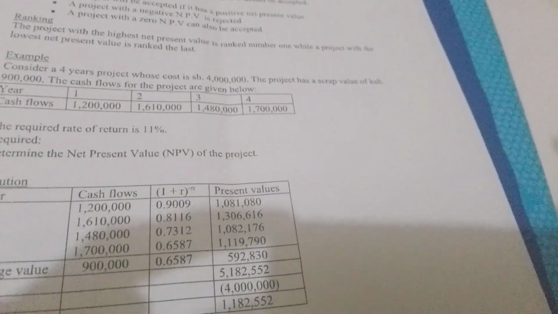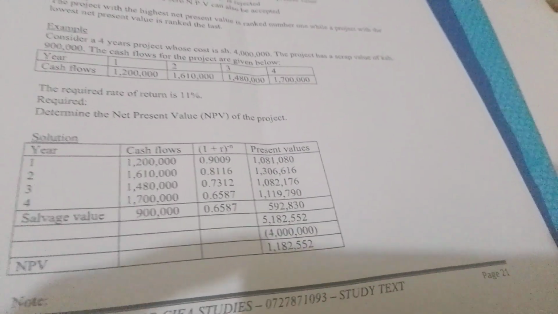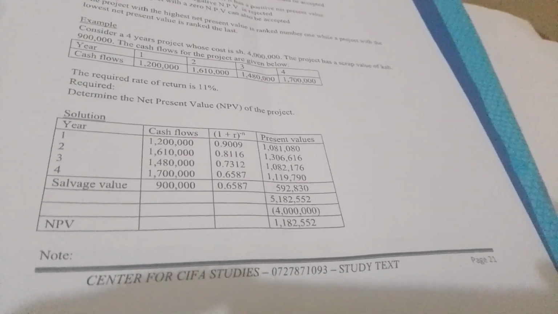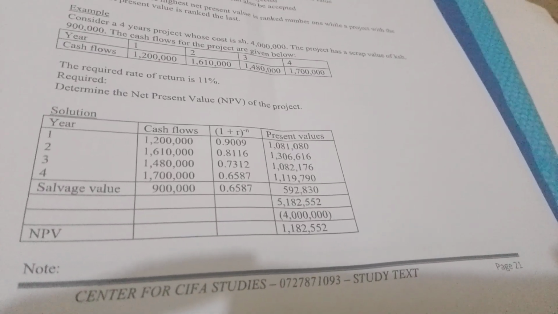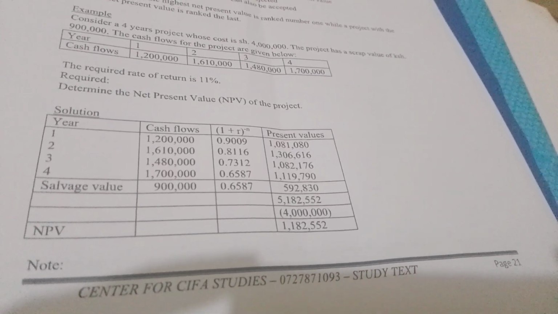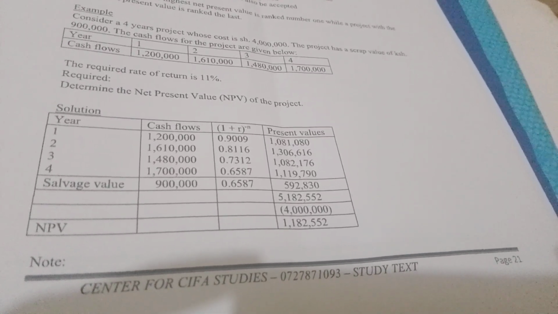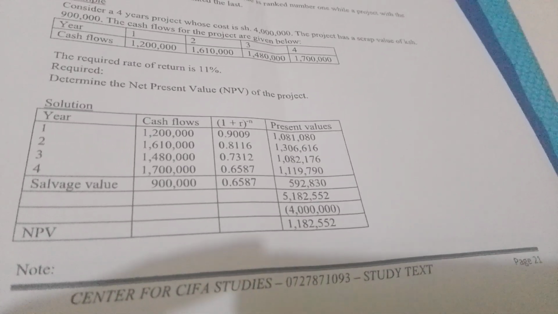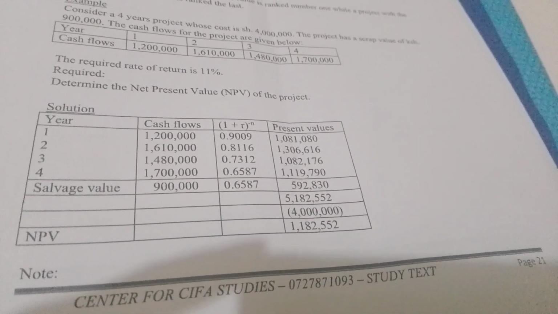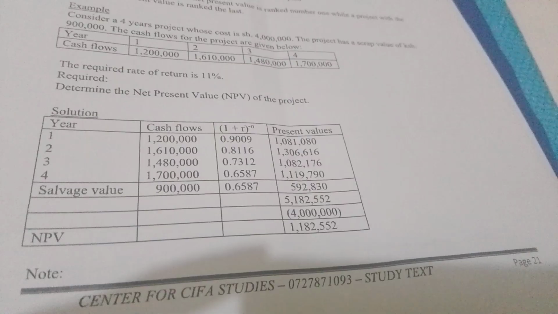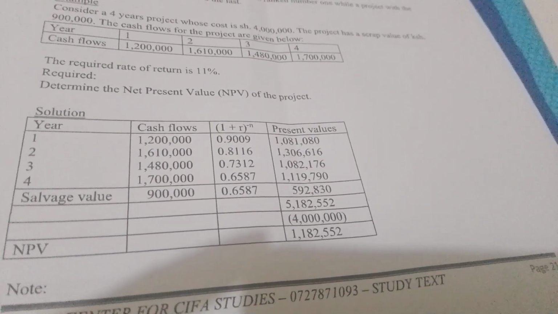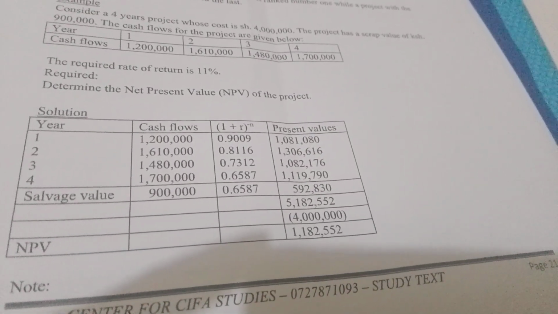Okay, let me check here. Okay, we have year 1, 2, 3, 4. And again, by the end of the year 4, we have salvage value. This asset can be disposed at 900,000 shillings. So the same as we have done with the previous question.